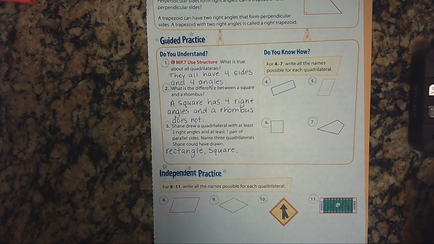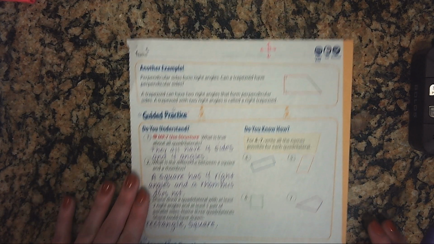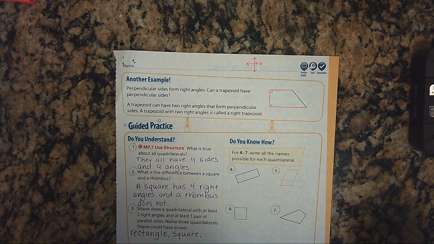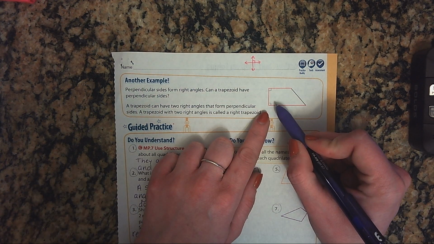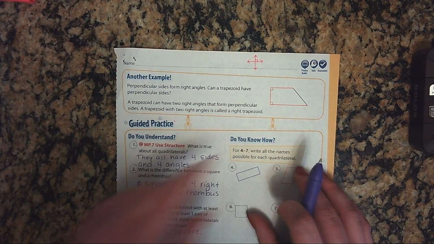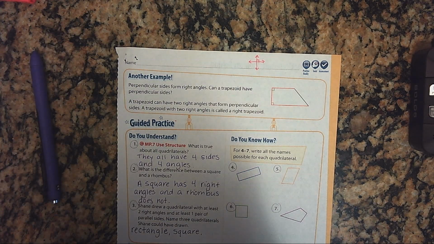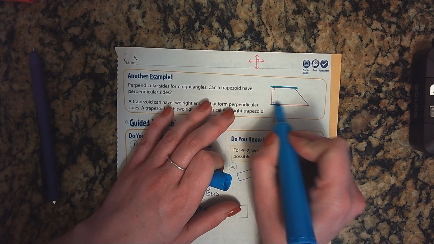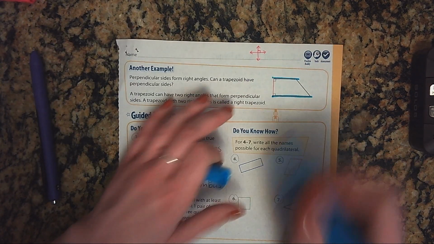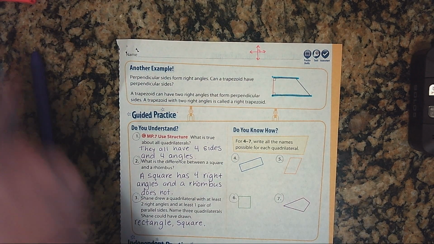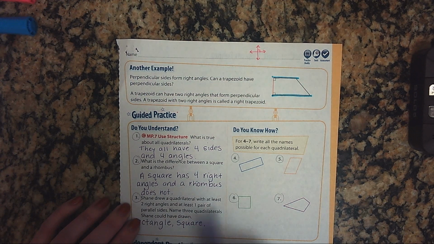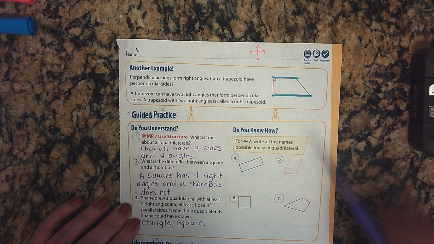And this is why I really like this example, because look at this trapezoid here. It has two right angles, right? 1, 2, and then it has at least one pair of parallel sides right here. So that right trapezoid fits the description because we have at least two right angles, 1, 2, and at least one pair of parallel sides, one pair right there.